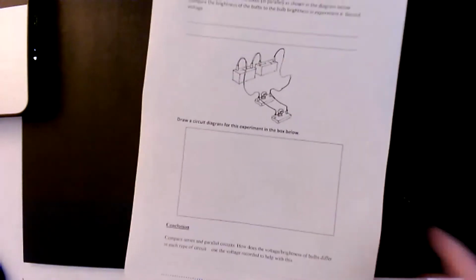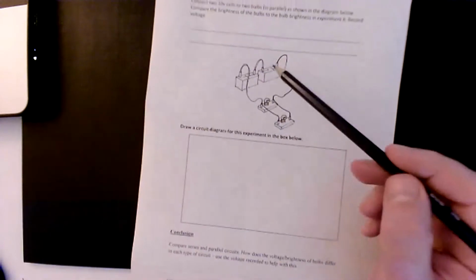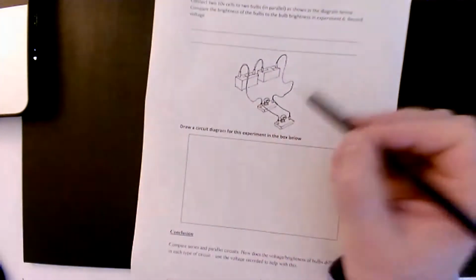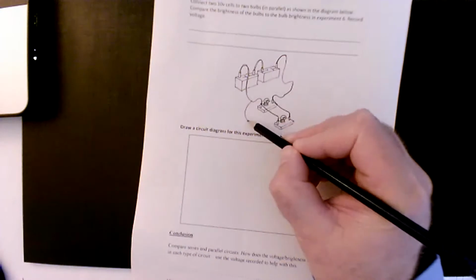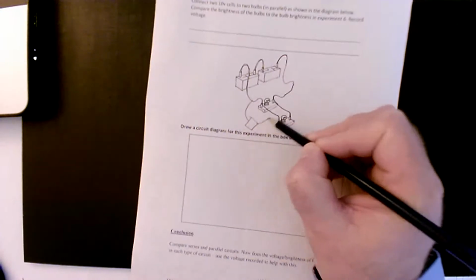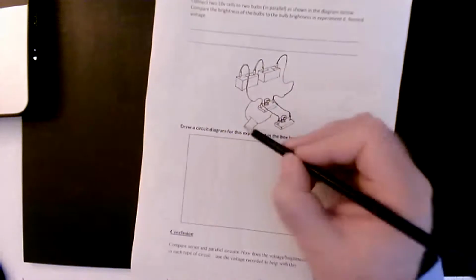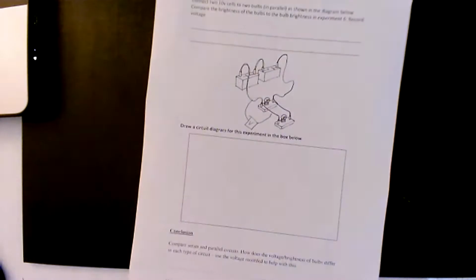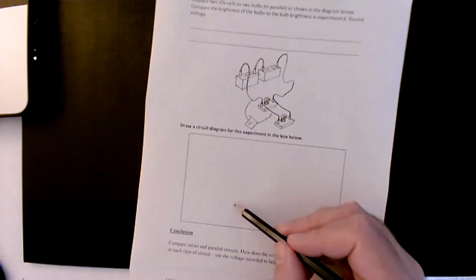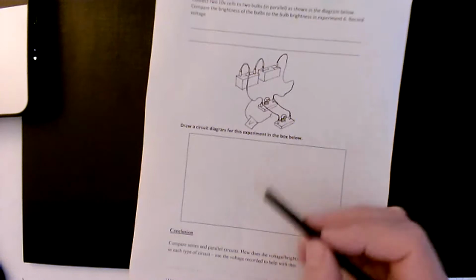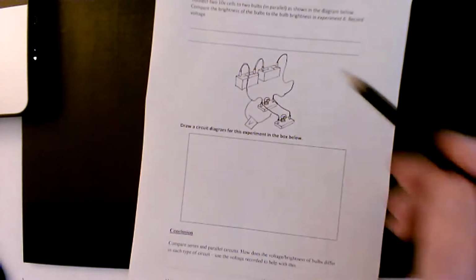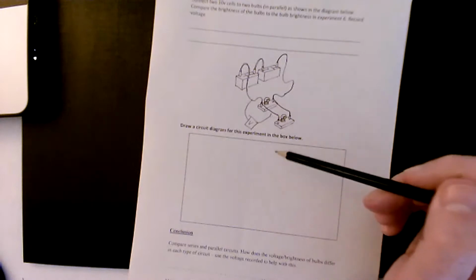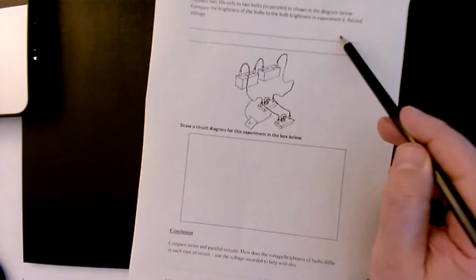And then when we come on to the parallel circuit, we can see a parallel circuit here. Again, you will be checking the voltage, going either side of the bulb. Again, you can draw that into your circuit diagram, that you're checking the voltage, like we did in the last one. And record that voltage as well, please.